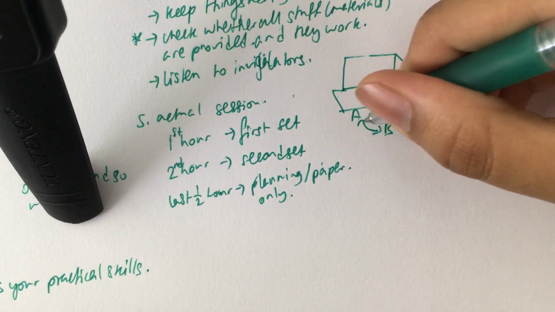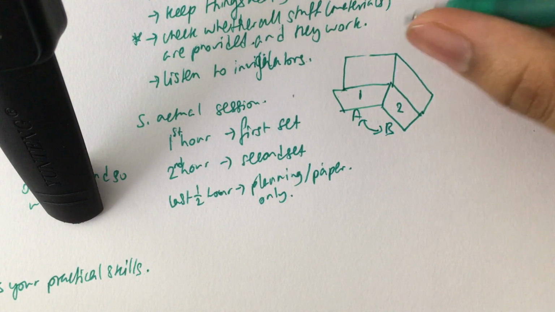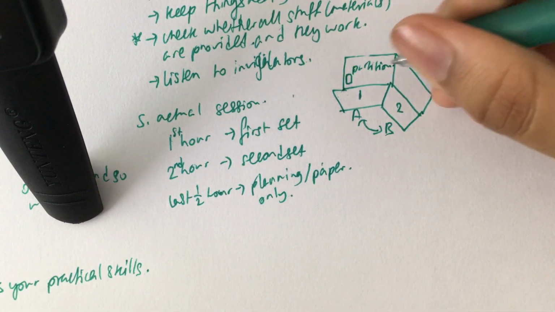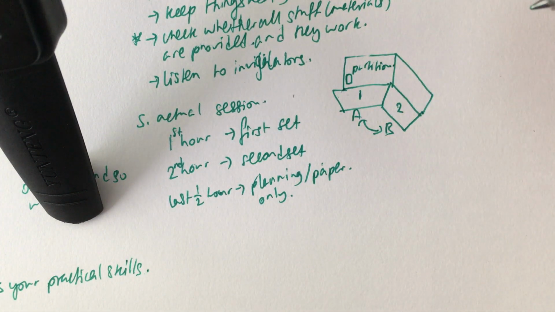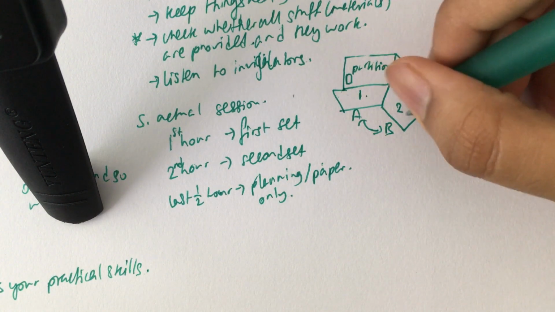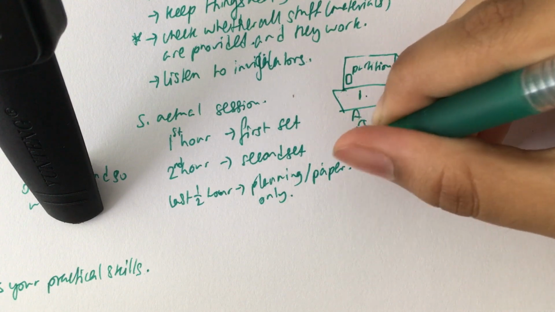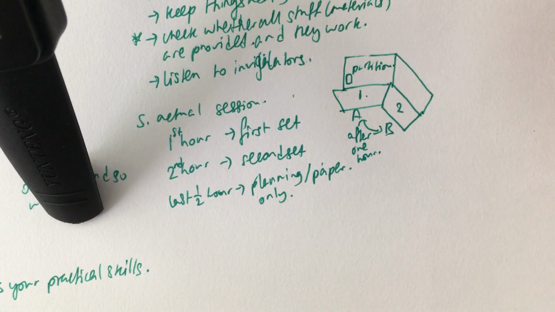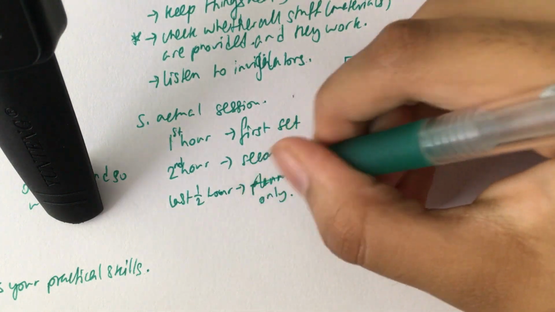So you will not have access to the materials after that 1 hour that you're given to work with them. So for set 1, you can only work with it in that 1 hour, and then the other set you have to work on in that other 1 hour that you have. So according to what experiment you have, you do that one first before you do the other one.